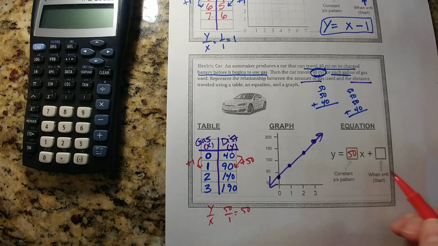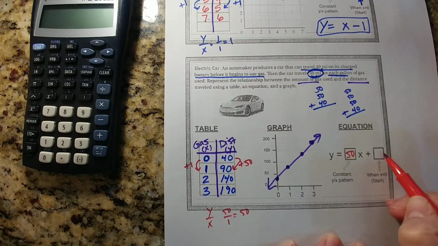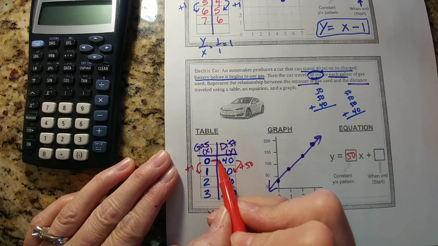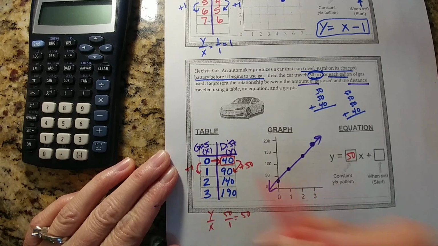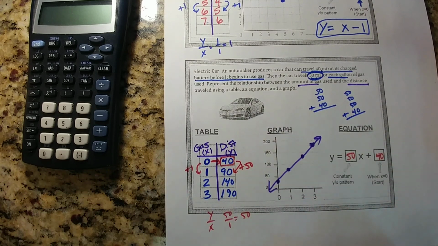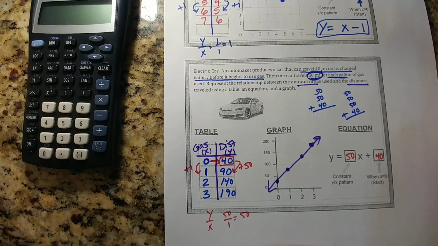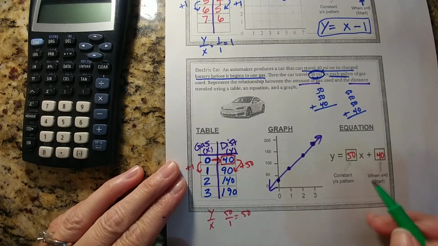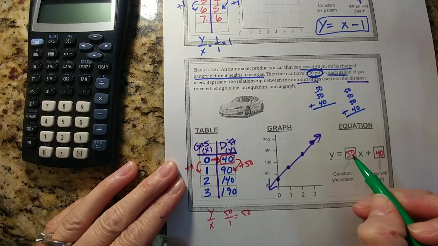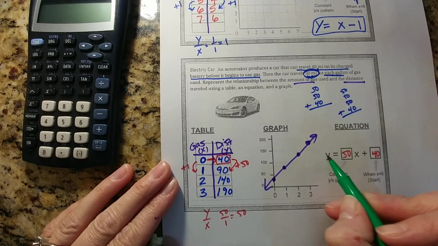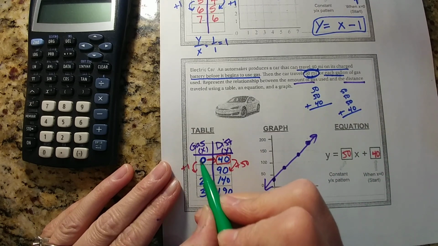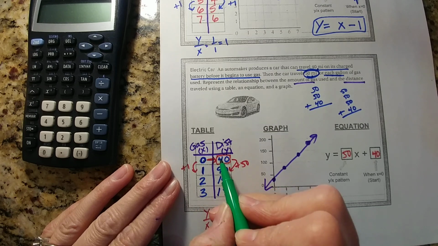Of course not. No. Remember, this is when x is 0. I have to add this number on. We'll go find 0 when x is 0, 40. So 40 right here, that's where my function starts. So let's try this. Let's see if this actually works. So if I take x, multiply it by 50, and add 40, will it get me across the table to y? So here, if I take this x value, multiply it by 50, that's 0, add 40, that works.